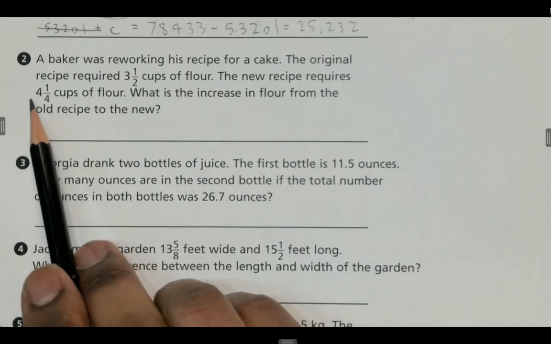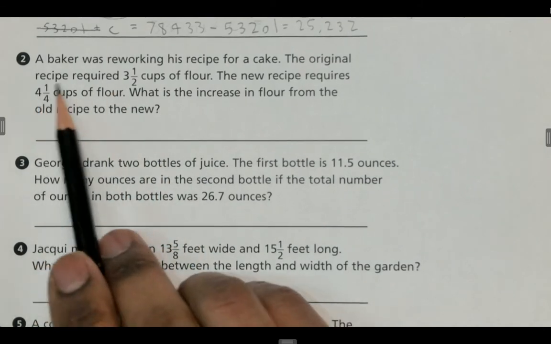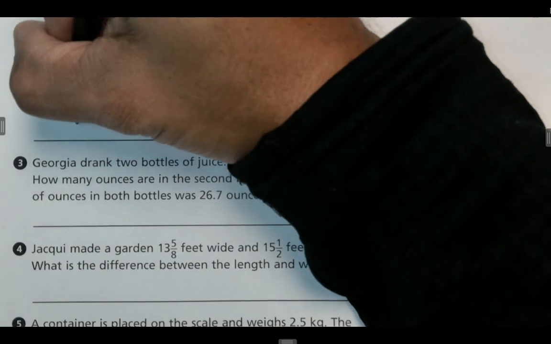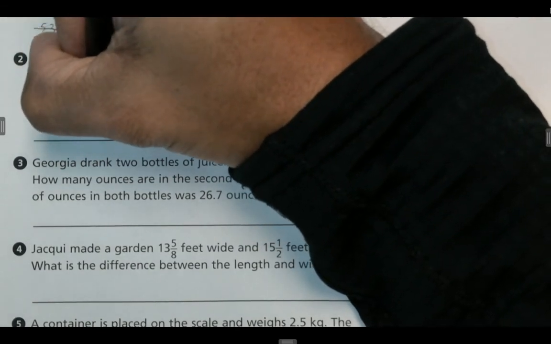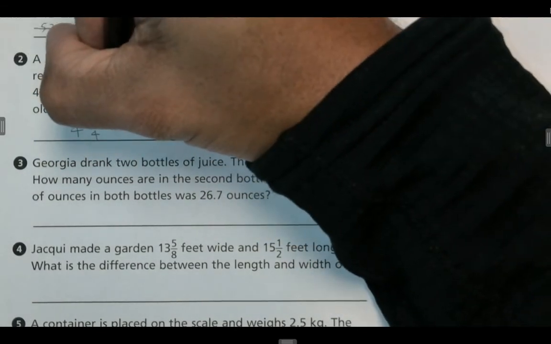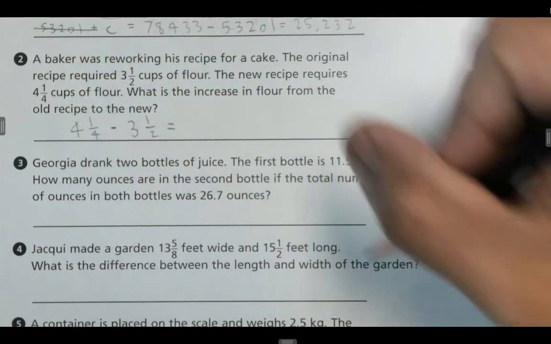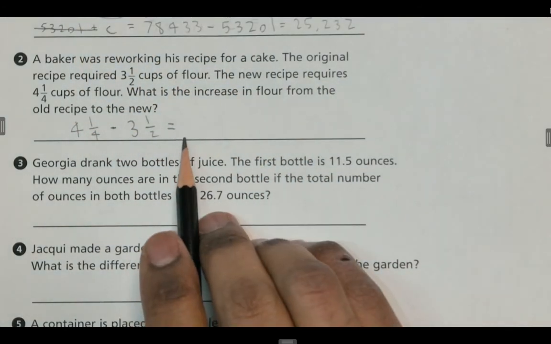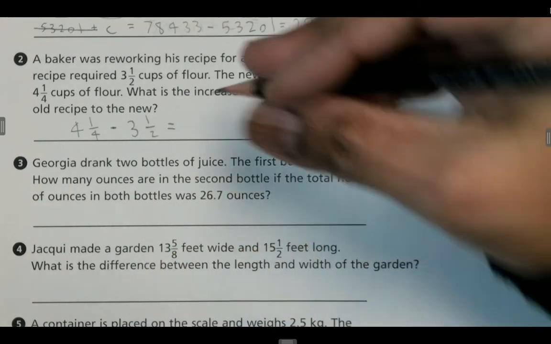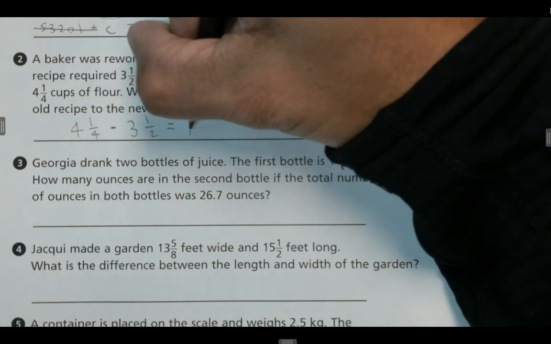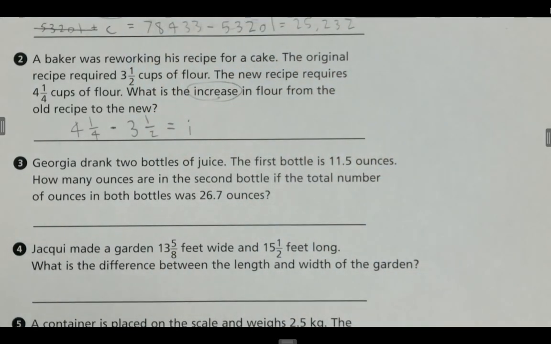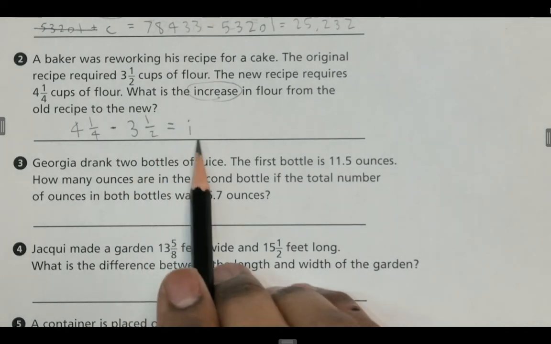Well, I know the new recipe is calling for more flour. And so if I'm trying to find the difference between the new amount versus the old amount, I can simply use subtraction. And I'm going to use a variable here, I for increase. How about that? 4 1/4 minus 3.5 equals I.